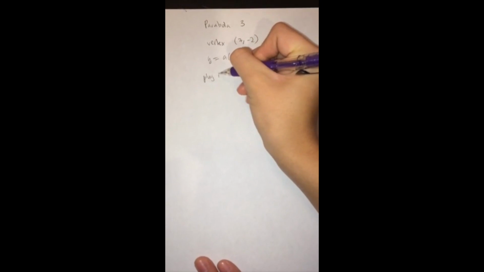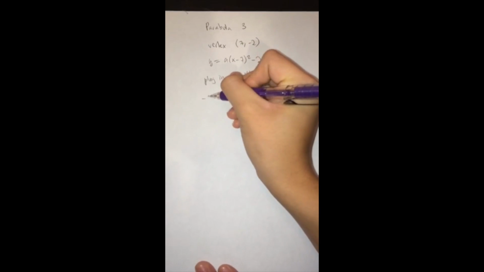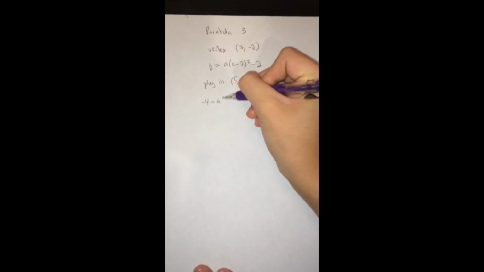The vertex of parabola 3 on the right side of the logo was 7, negative 2. Using the vertex form of a quadratic, the equation y equals a times x minus 7 squared minus 2 was written. Then the point 5, negative 4 was plugged in order to find a.